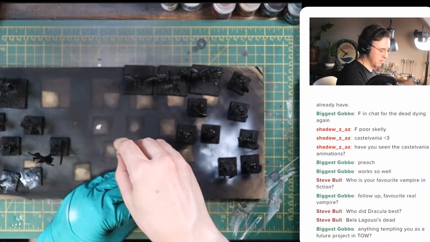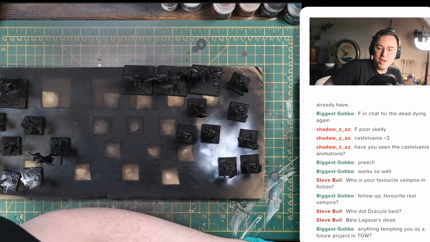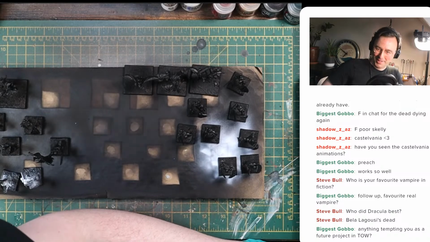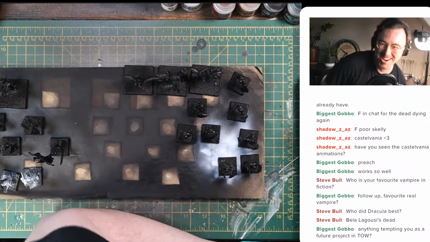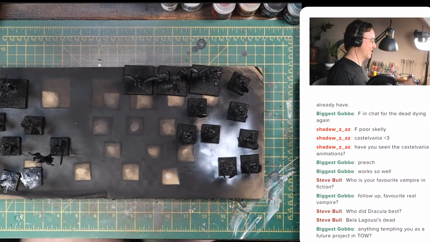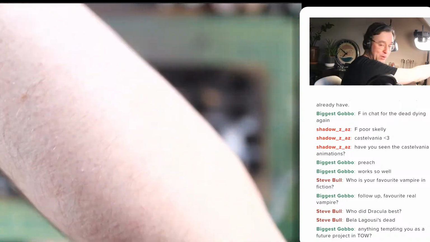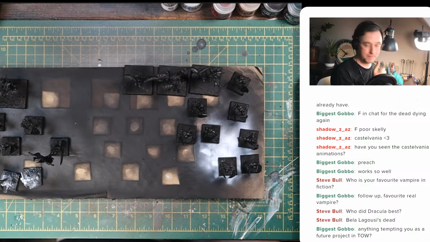Anything tempting you as a future project? Right. So every time I do an Old World army guide, I come away going, I quite like the look of that. That looks very fun. The concept of doing an all Snotling army. Two thumbs up.